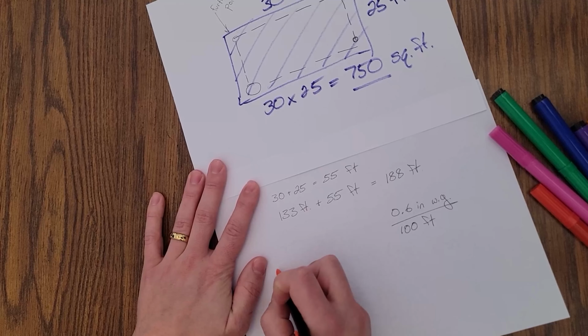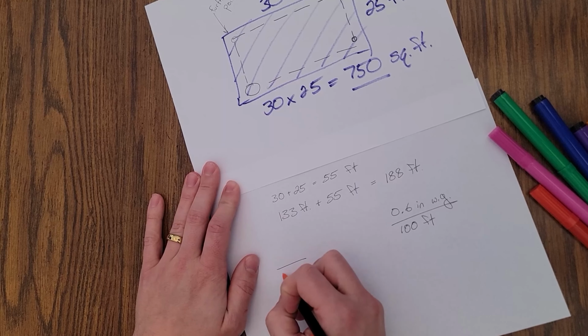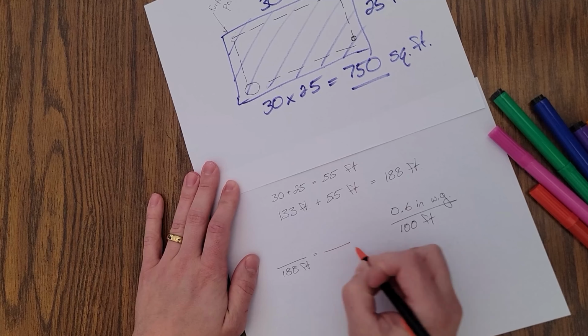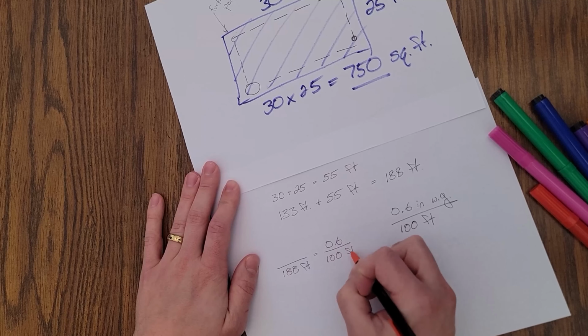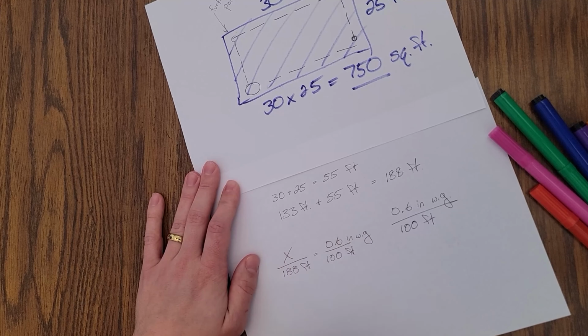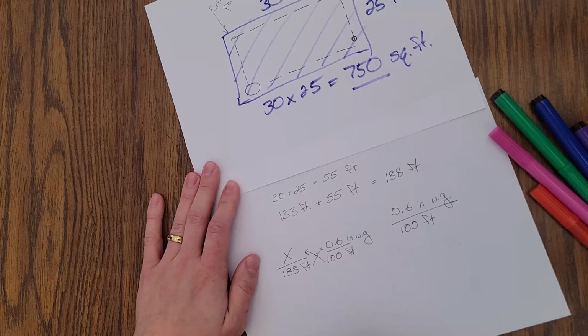And we want to know how much friction loss there is at a total of 188 feet. And since it's a linear relationship, we're able to cross multiply. Inches of water column. And then we want to find what x equals. So we're able to cross multiply.